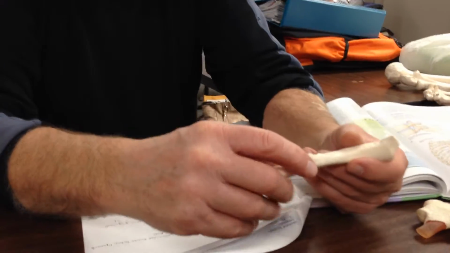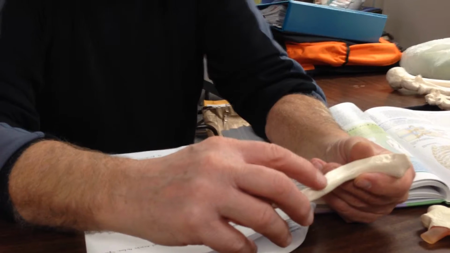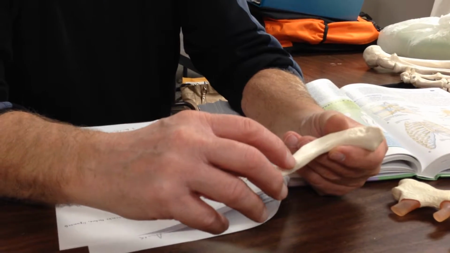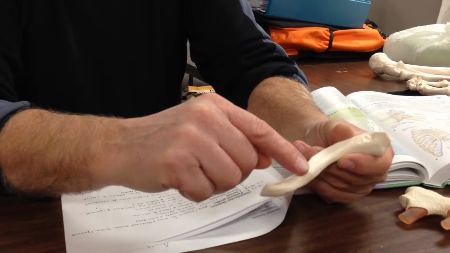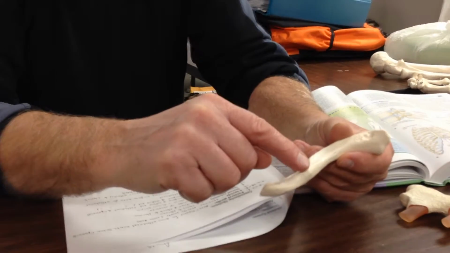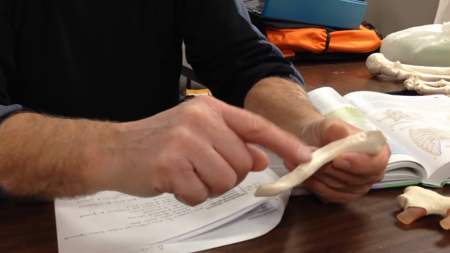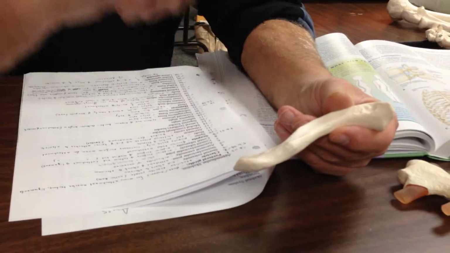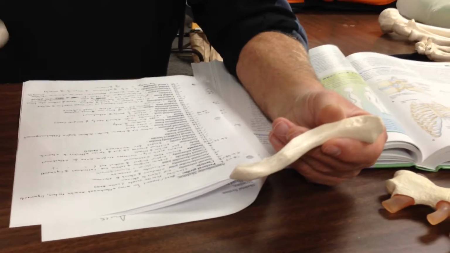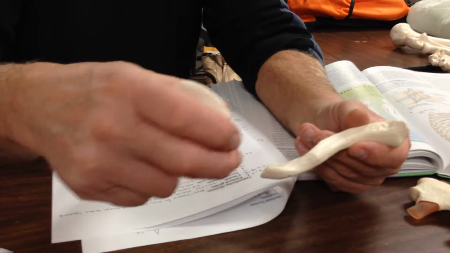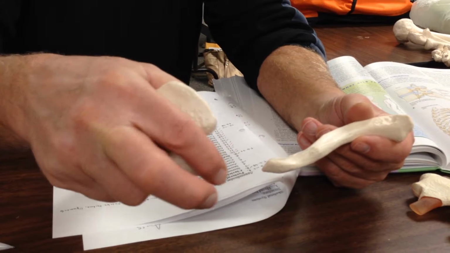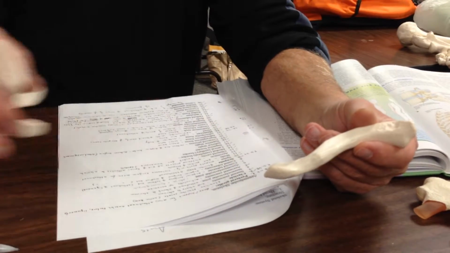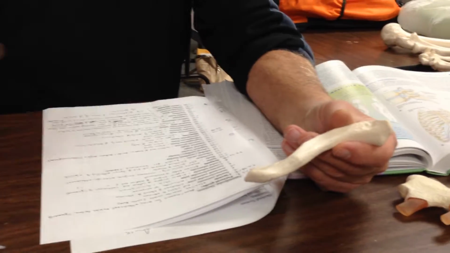There is then on the inferior lateral surface a conoid tubercle, and this would be for ligaments that are attaching to the coracoid process of the scapula. So it's going to go down and connect to this coracoid process of the scapula.